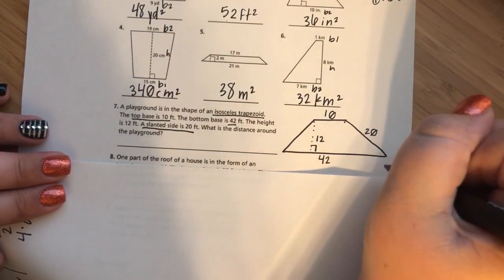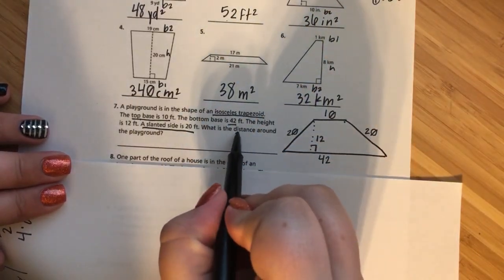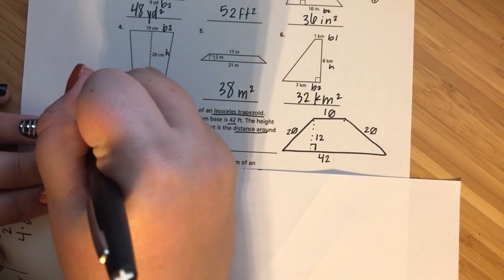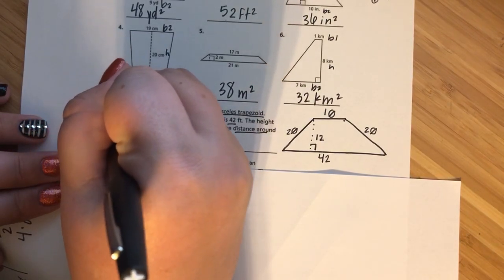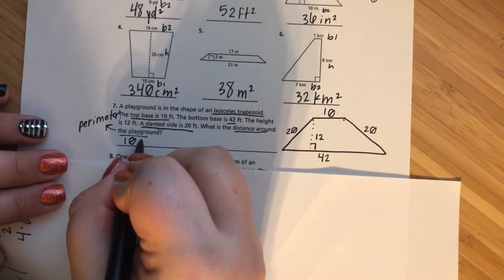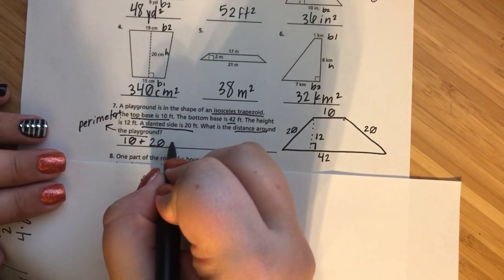Now, I'm going back to that question of what is it really asking me? What is the distance around the playground? Well, that sounds pretty darn similar to looking for perimeter. Now, in perimeter, do I need the height? No, I do not need the height. Oddly enough, they just threw it in there for me to have to decipher.